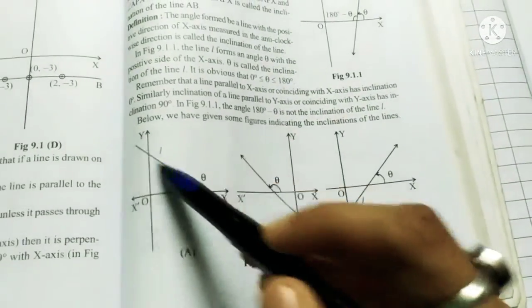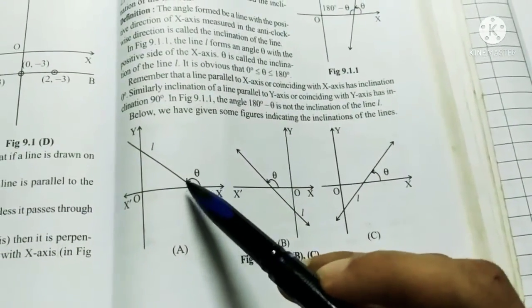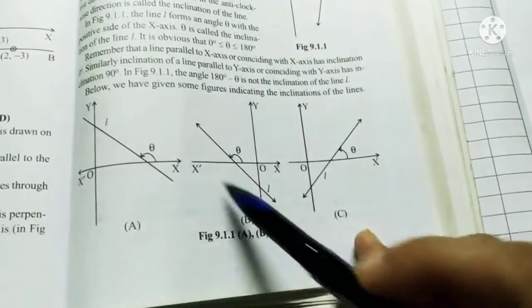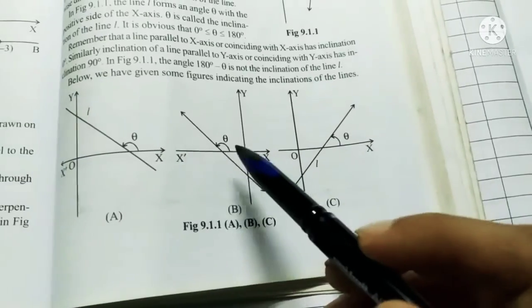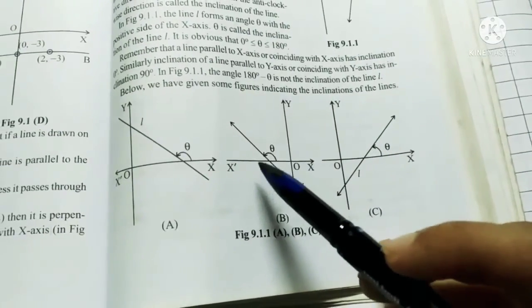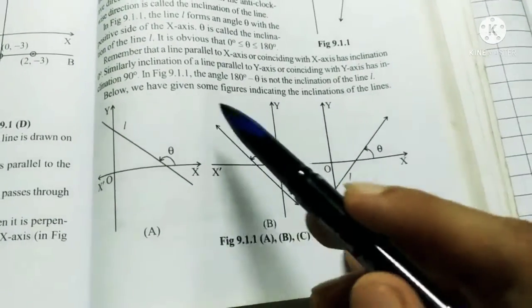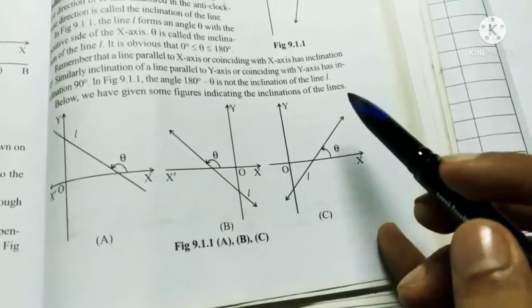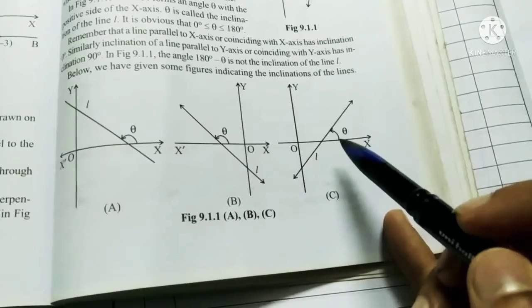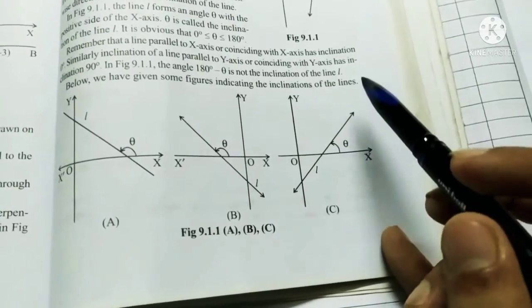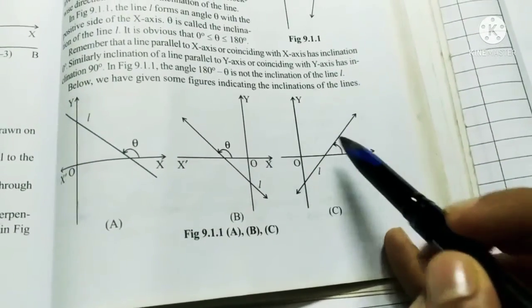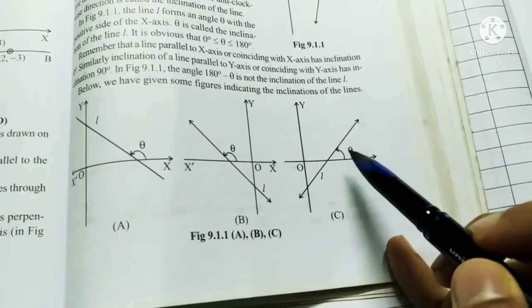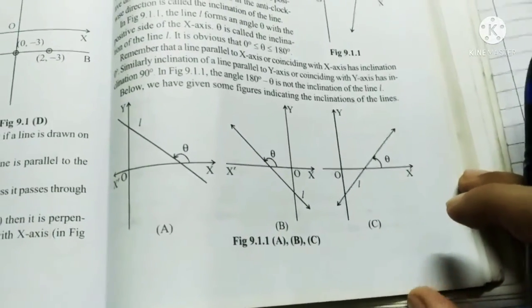In here, this line makes this angle theta with the x-axis. This is the inclination of this line. Here also, this line makes an angle theta with the x-axis. Again, this theta is called the inclination of the line. And here also, this line forms an angle of theta with the x-axis, so the inclination of the line is this theta.